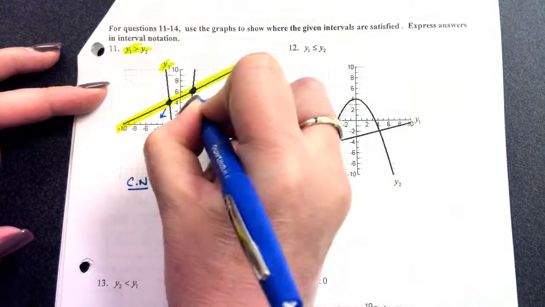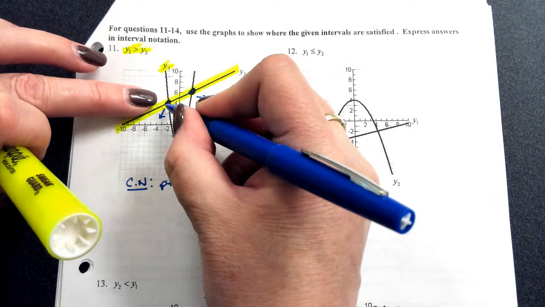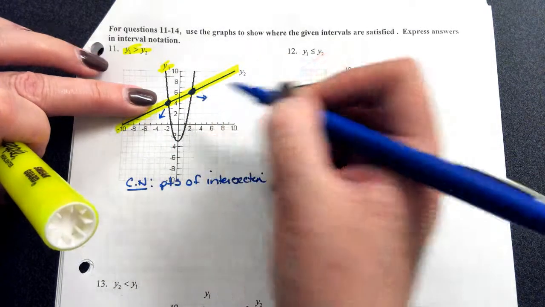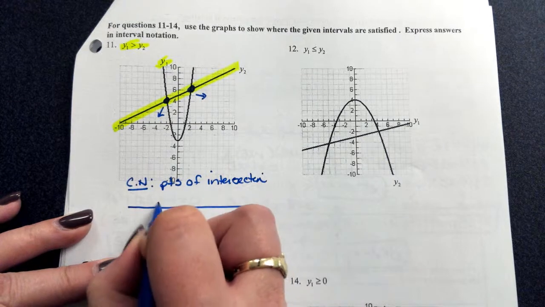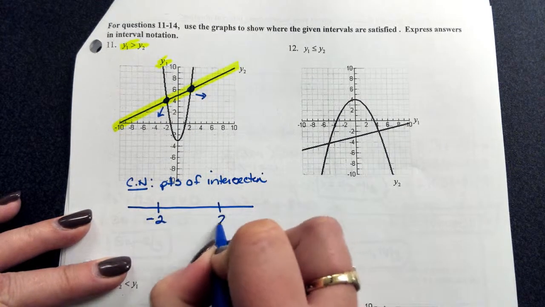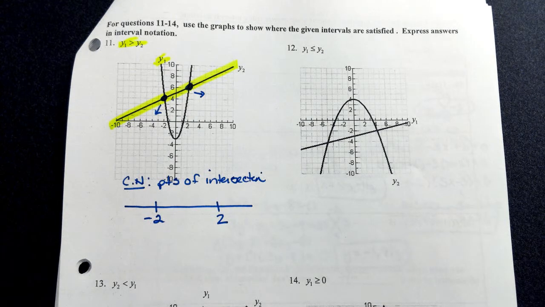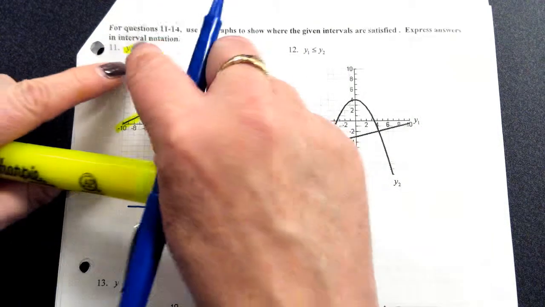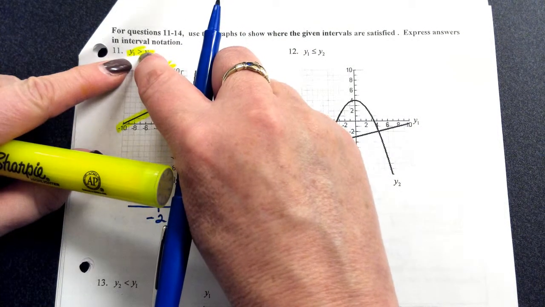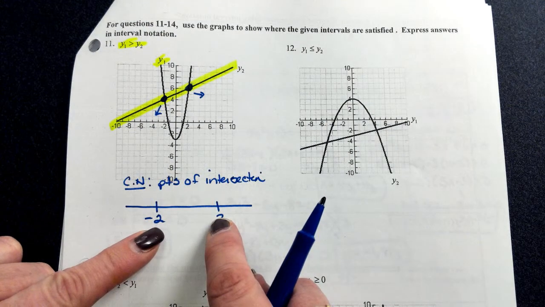So where is the parabola and line intersecting? They're intersecting at -2 and +2. Does everybody see that? So on my number line, I can plot my points of intersection. Just like we did with the algebra, you've got to decide, are these open or are these closed? Look at your inequality. It's got to be greater than. So are these going to be open or closed circles on the number line? Open.